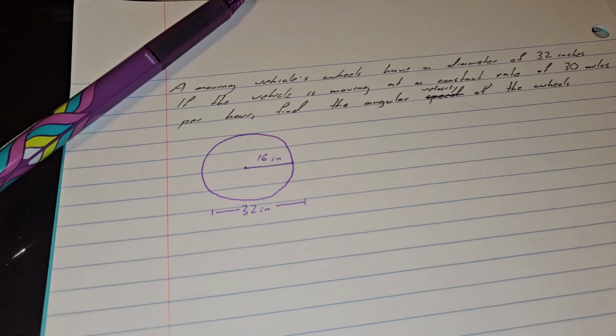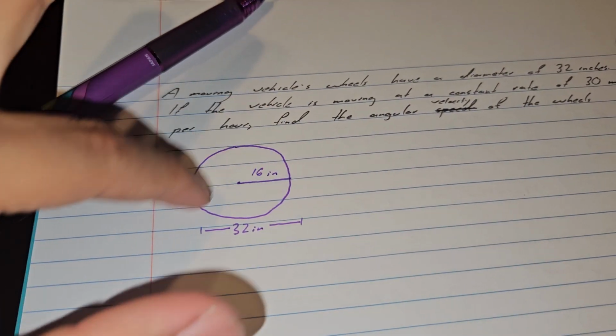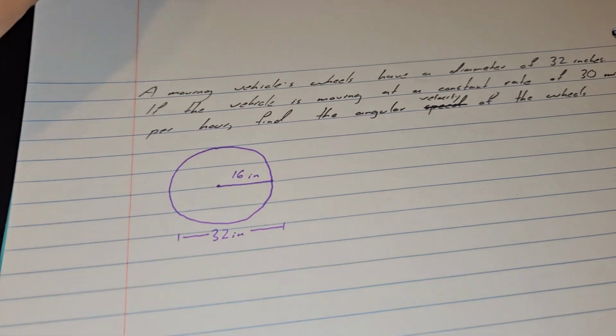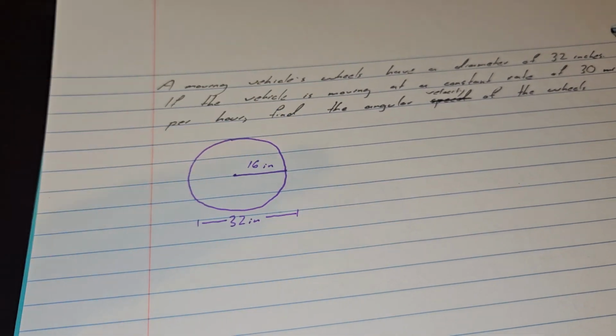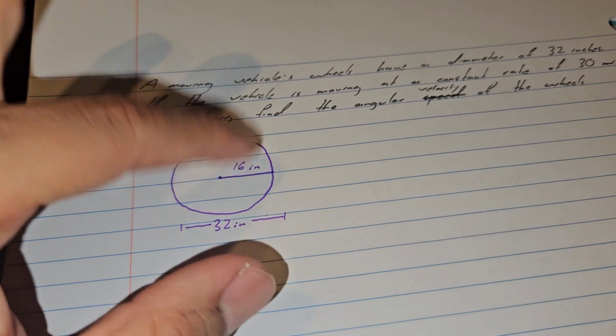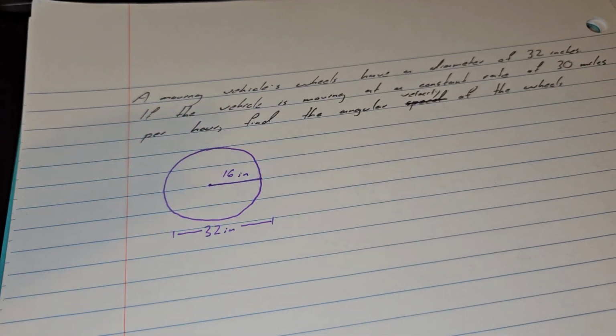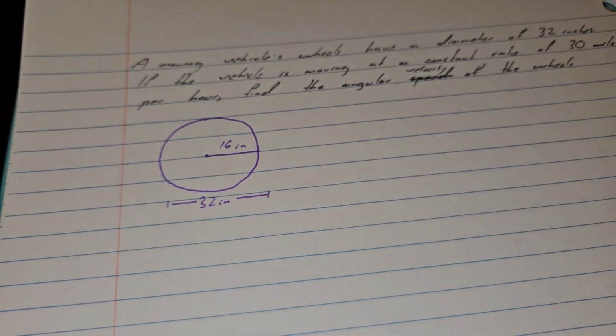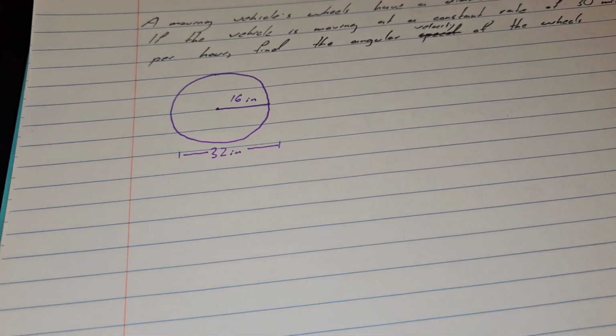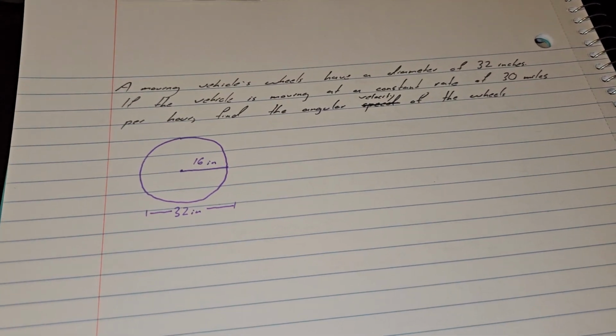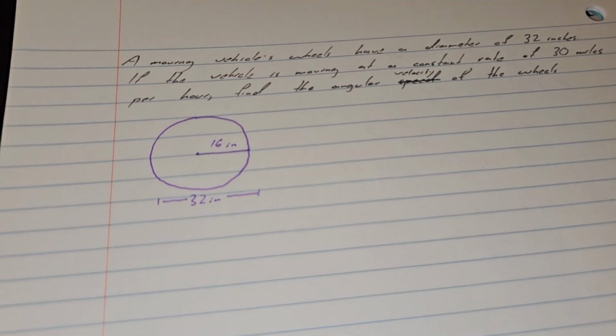So first, let's go ahead and draw a picture. I'll be right back because I'm going to draw a picture and then I'll show you how it looks like. Okay, so this is my picture right here. This is a representation of what the wheel might look like. It has a 32-inch diameter, right? 32 divided by 2 is going to give us 16, which is going to be our radius, 16 inches. So that is a visual representation. You don't have to draw a picture, but I suggest you do just to help you visualize how it's going to look like. So let's go ahead and continue with the problem.